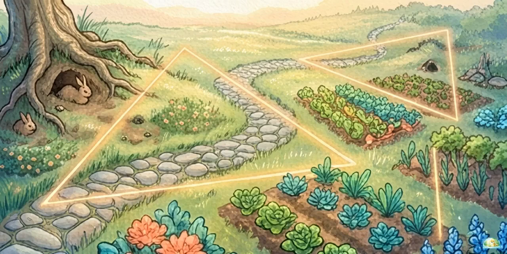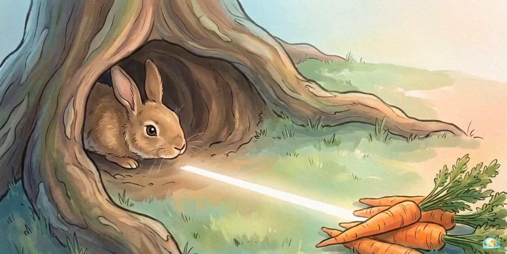Welcome to the meadow map. To determine how far it is across a garden plot or a rabbit burrow, we follow a specific process. First, we picture the land, then we measure it.